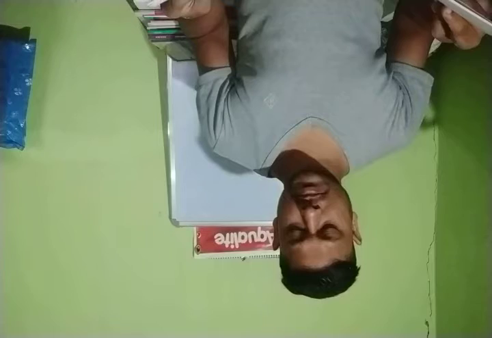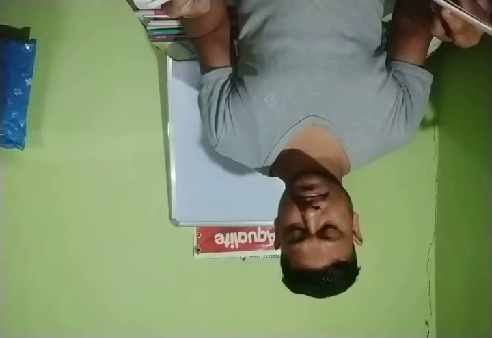Next, the length of the teacher's desk is about dash cubits. Since we are not in the school, doing these questions will be a little tough. So do not worry, I am there for you to help you out. The length of your teacher's desk is about dash cubits. It will be 4 cubits, like this, 4 times.